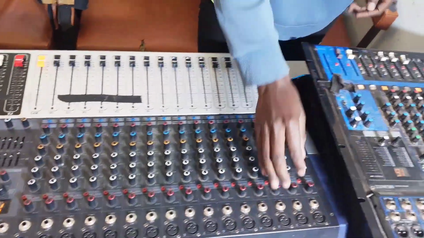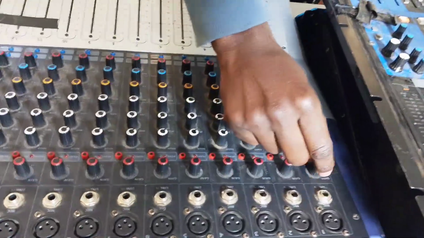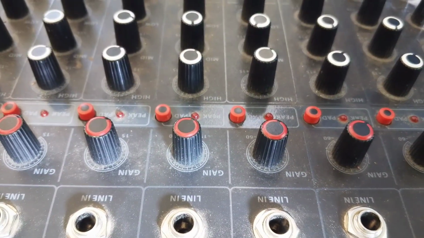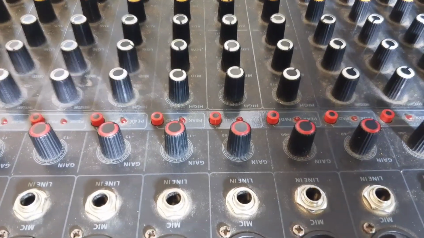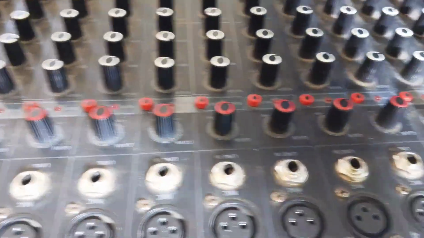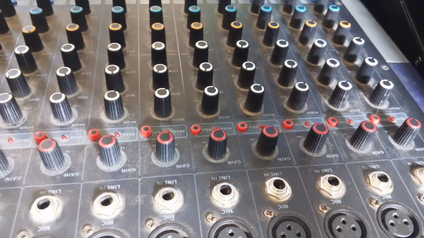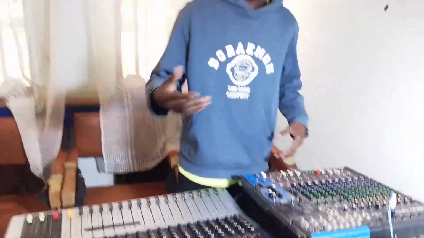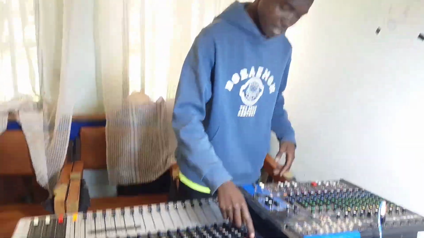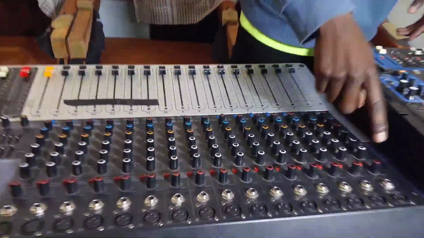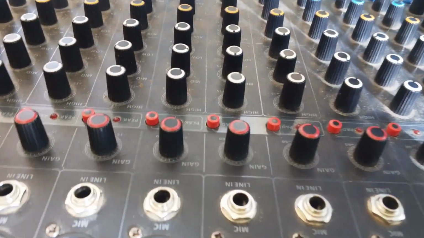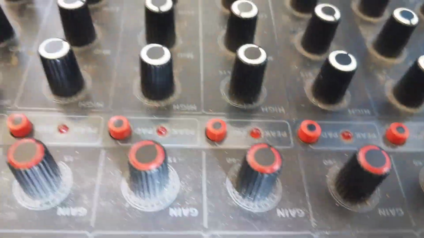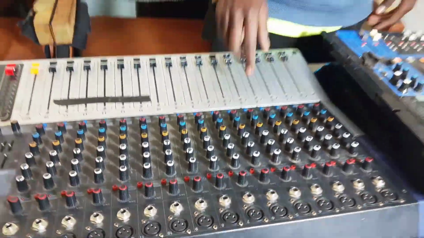To explain, we have this knob, the first knob. It's called the gain. From the term gain, it boosts the sound. The more you gain, the more the sound increases. We have dB, which starts from negative 15 dB to 0 dB. So the more you move from the negative, the more the sound increases to the positive side.